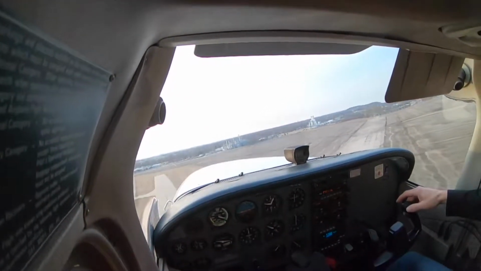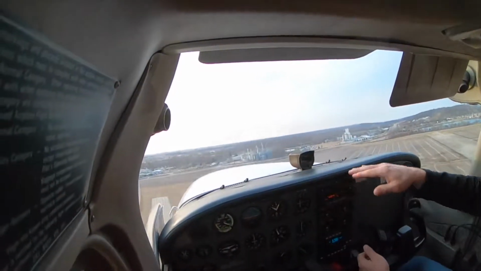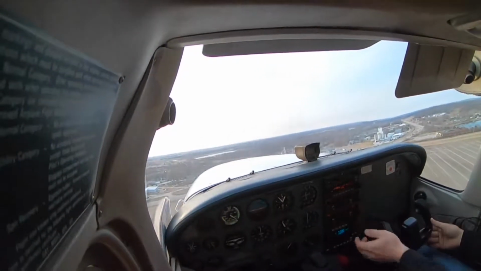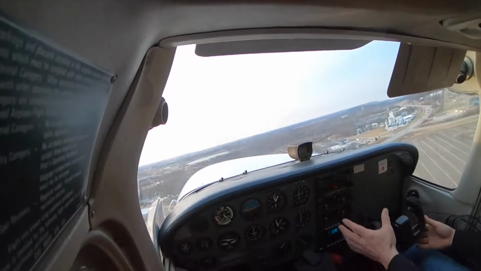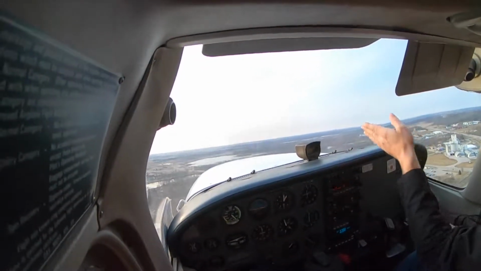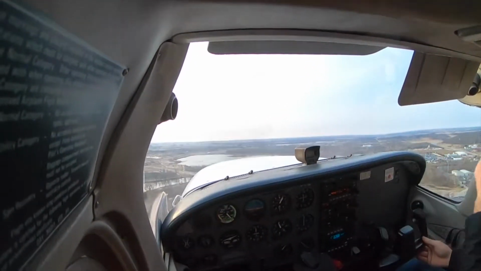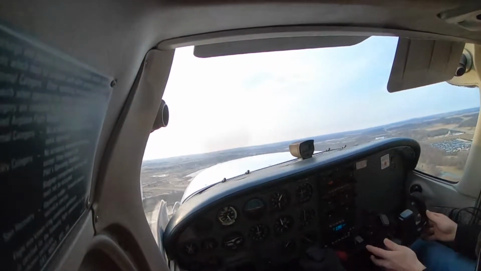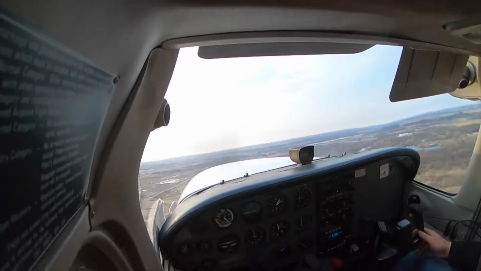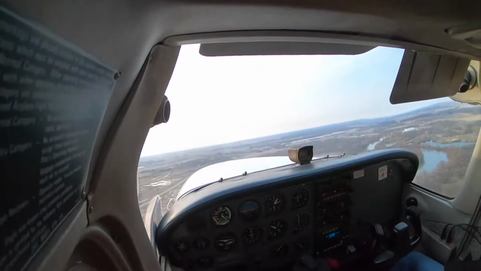Good job. We just want to track straight out on that center line, right? So just maybe 5 to 10 degrees crab angle is all you really need. The wind's not that strong. So here's your runway heading. You want to stay on that center line of the runway, going that direction. You're turning too much. Keep the wings level. There you go. We want to go straight out. There you go.